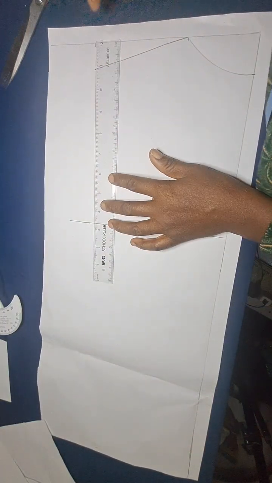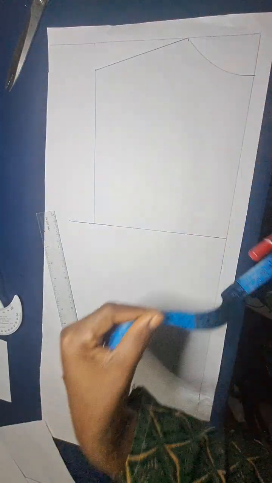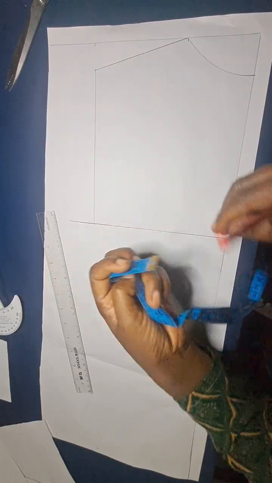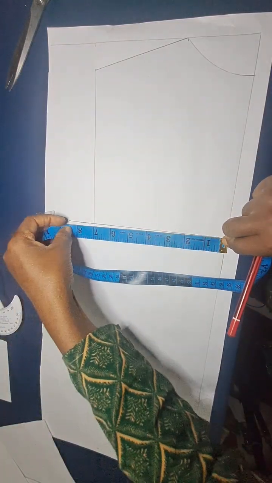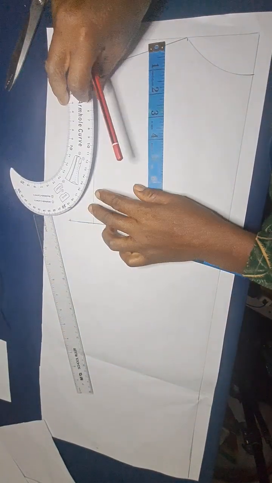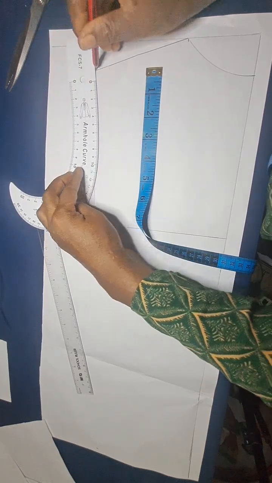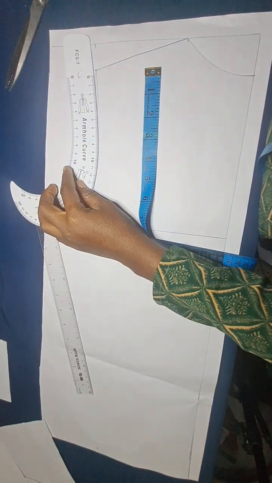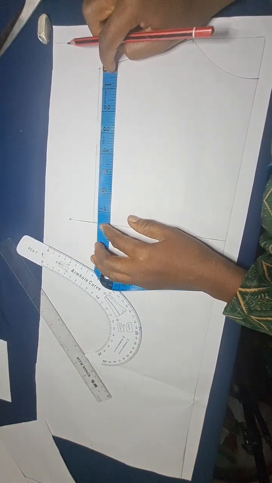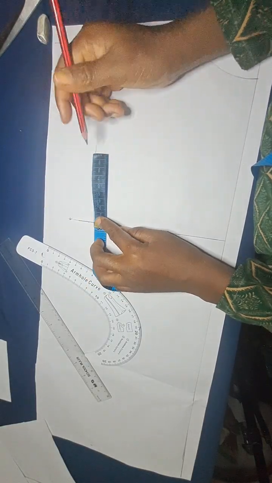And I'll bring out the line. My bust, 8.5, that's 34 divided by 4, 8.5. I mark it. Now for the back, just the way I did for the front, I'll be looking for the midpoint of this, which is going to be half of the measurement here.